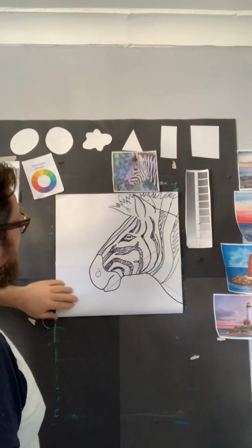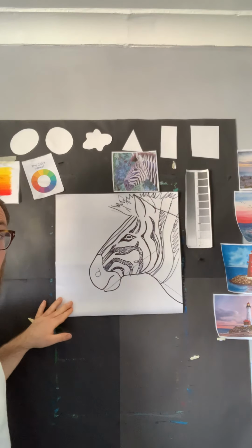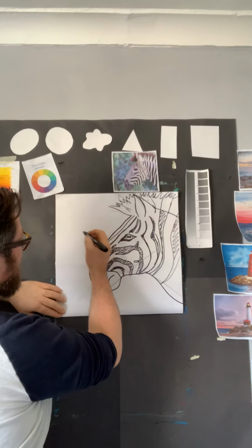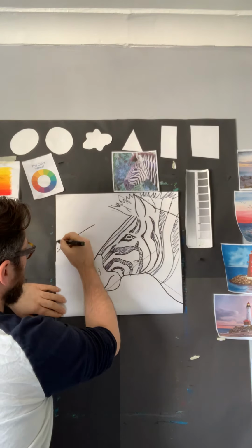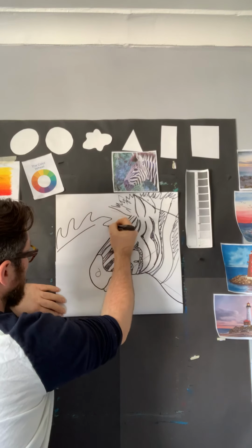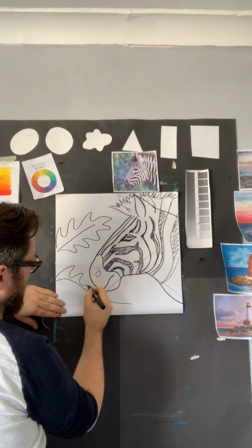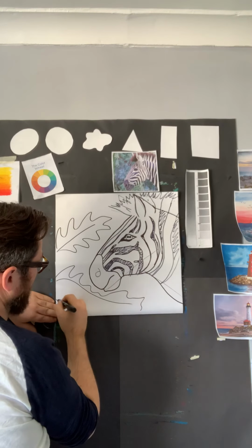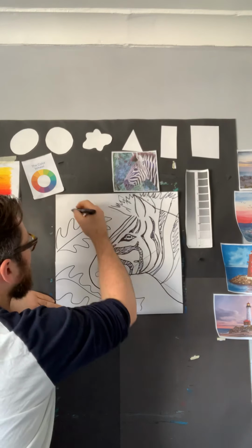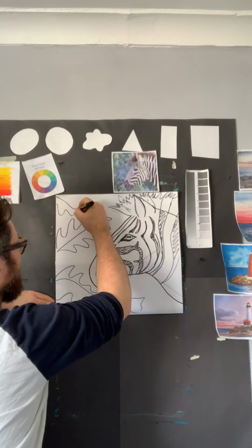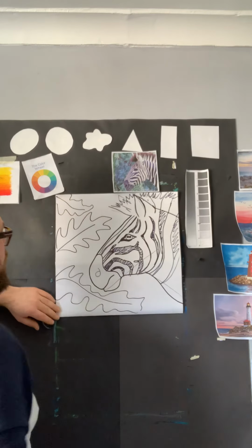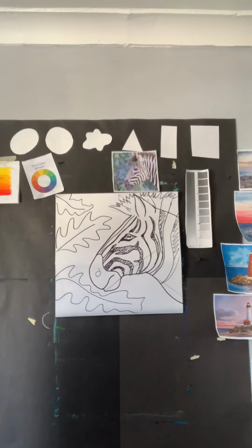Okay, now in the background of my drawing, I can see that there is lots of plants and leaves. So I'm going to draw some of those shapes that I can see. And you can decorate your background whatever way you like as well.